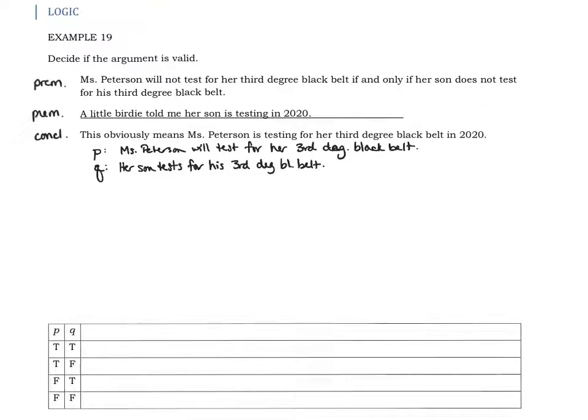Okay. All right, so once we've got that, we're going to take our argument and write it in symbolic form, okay? So Ms. Peterson will not test for her 3rd degree black belt, so that's a not P. If and only if, so there's our double arrow. Her son does not test for his 3rd degree black belt, so that would be a not Q, okay?